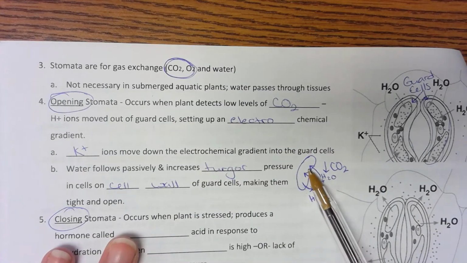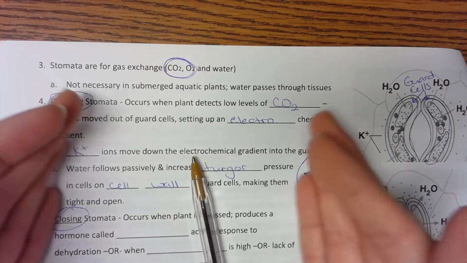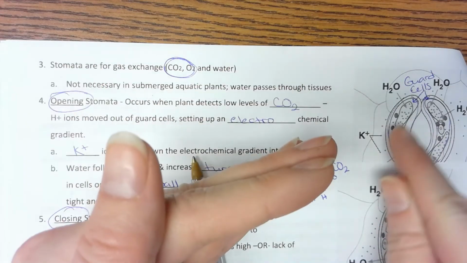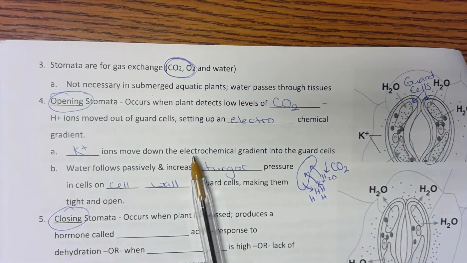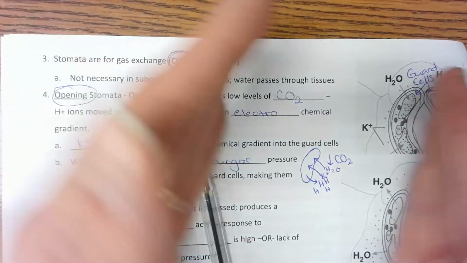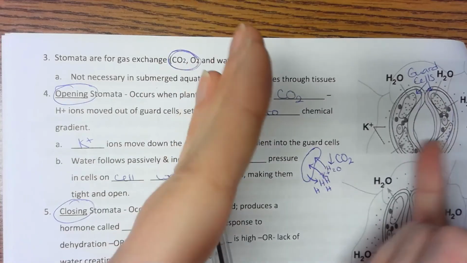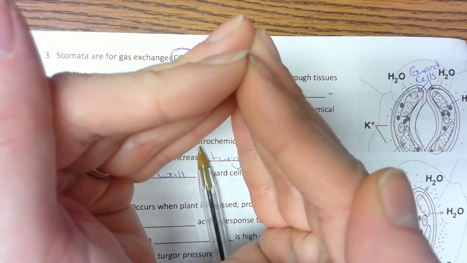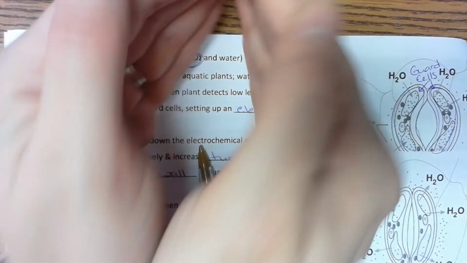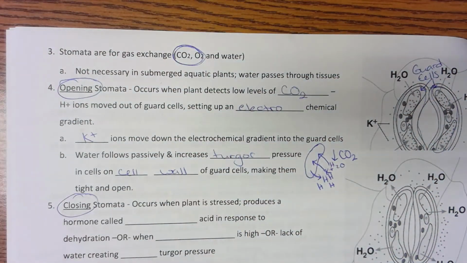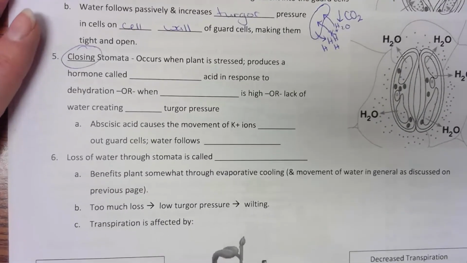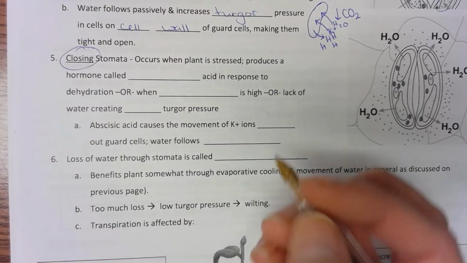And it's kind of like a balloon. So the second you pour water into this balloon, those guard cells plump up. And then that opens that hole. So I've had students get confused because they think, well, if they plump up, that means they're going to take up more space and the hole's closed. They have this shape. So if they plump up, they just naturally go to this shape, opening the hole. Closing is going to be the exact opposite.